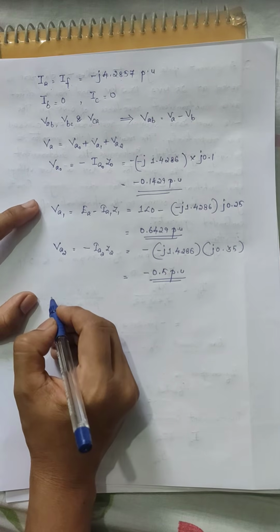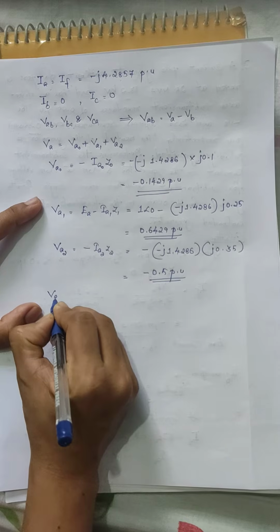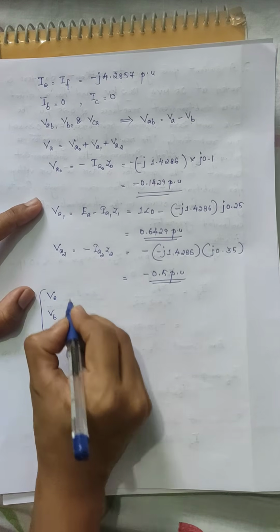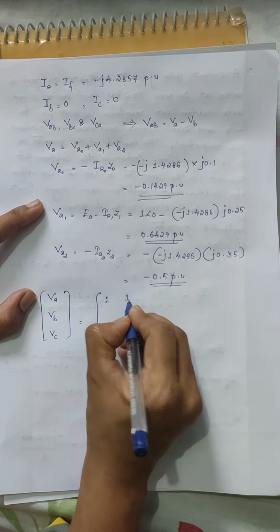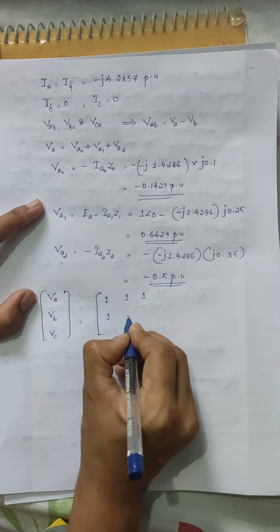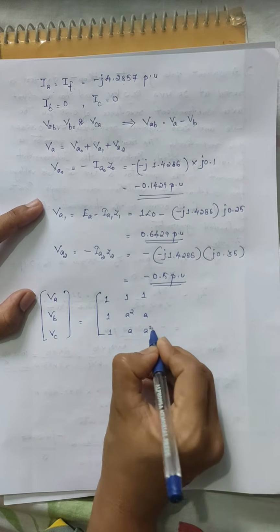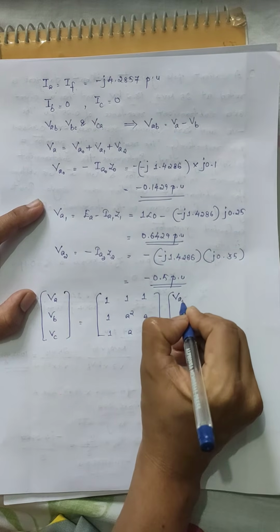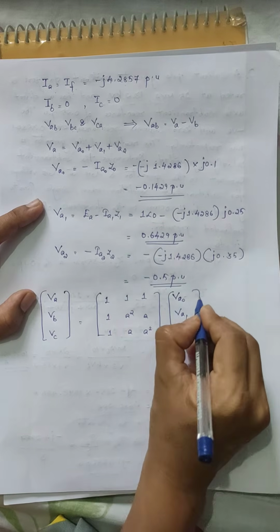We know how to express phase voltages in terms of symmetrical components. We have the equation VA, VB, VC equal to the transformation matrix 1, 1, 1, 1 A square A, 1 A A square into the symmetrical components of phase A voltage VA0, VA1 and VA2.